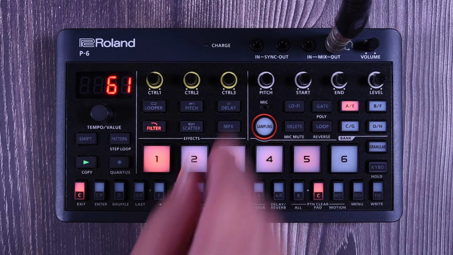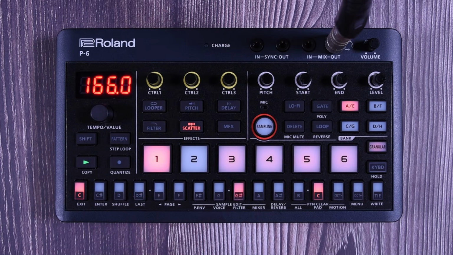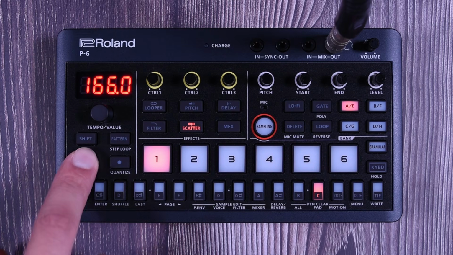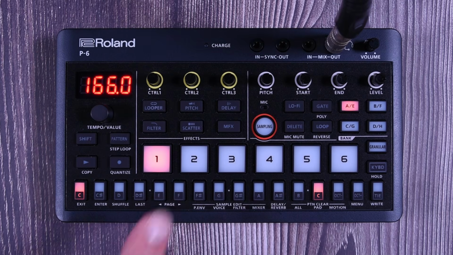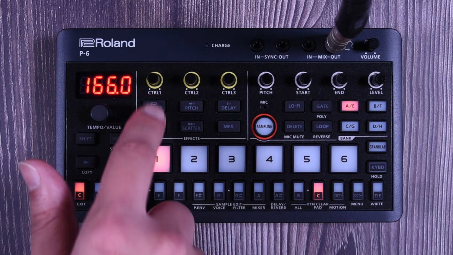And you have the drive. Then the scatter, and I guess that's it. Now, these ones are the effects that you get, and on the 404 it's just pretty much the same. You can assign different values or different effects to the buttons. Right here, these ones are fixed.